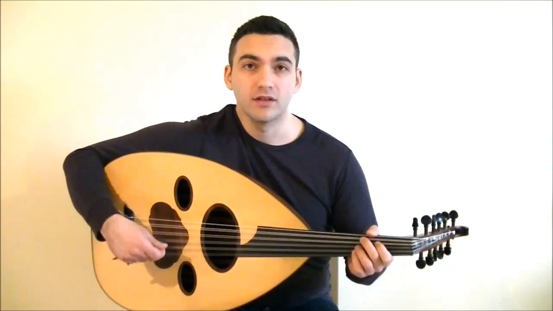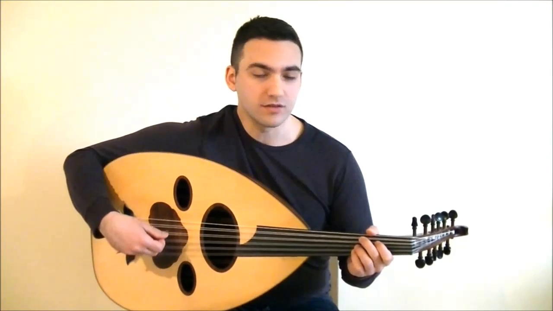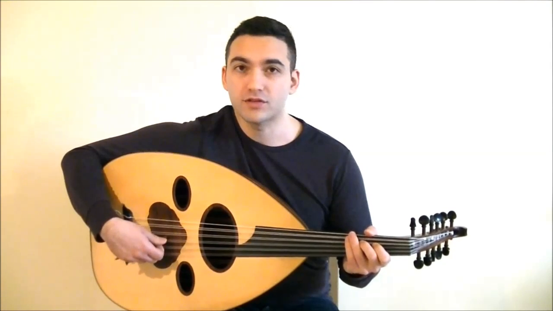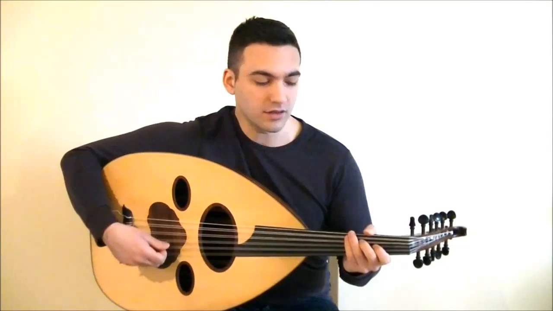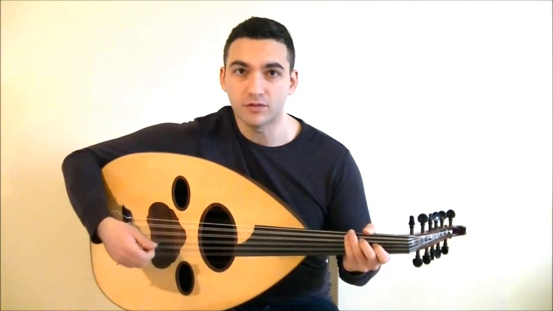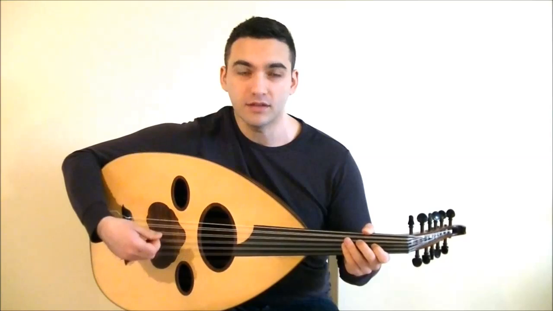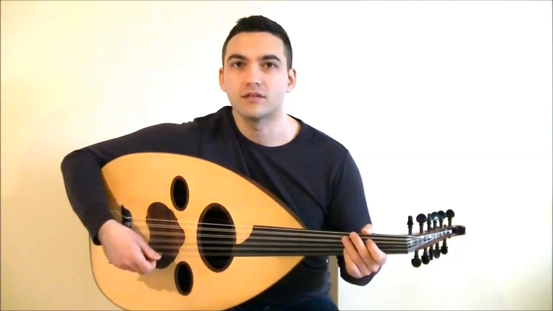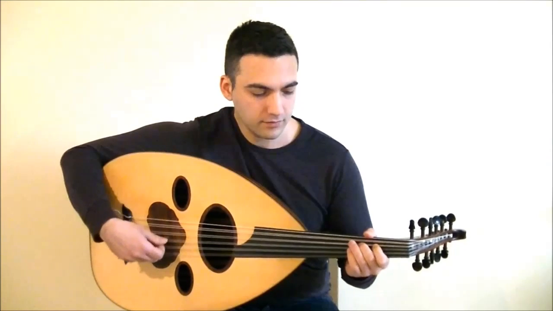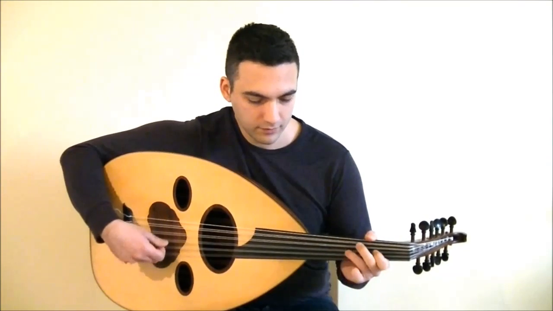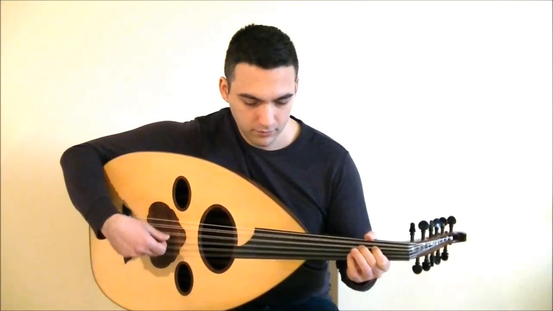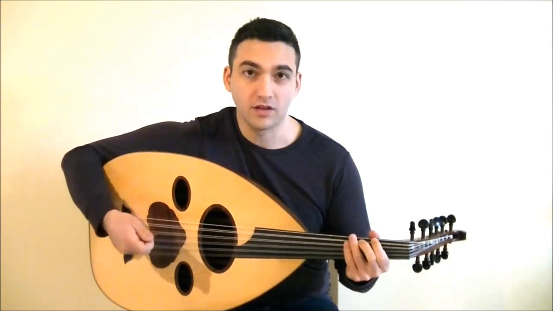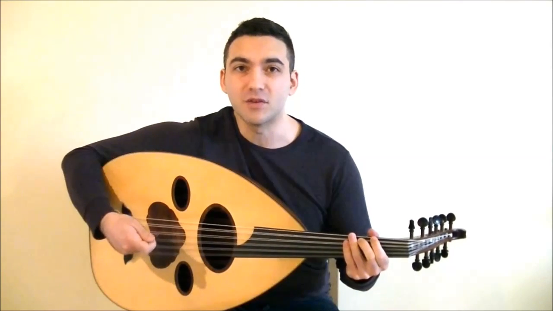Maqam ajam. Now if you take mini ajam scale starting on C with those first 4 notes, and then if you take another mini jins ajam starting on G with the same intervals, G, A, B, C, then you get maqam ajam. Sound familiar? It's basically the C major scale.